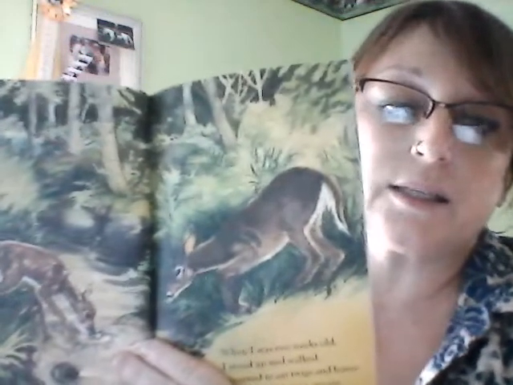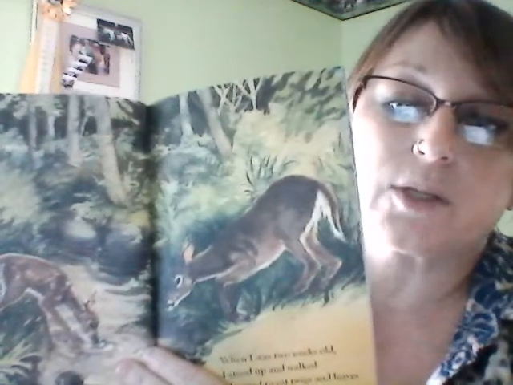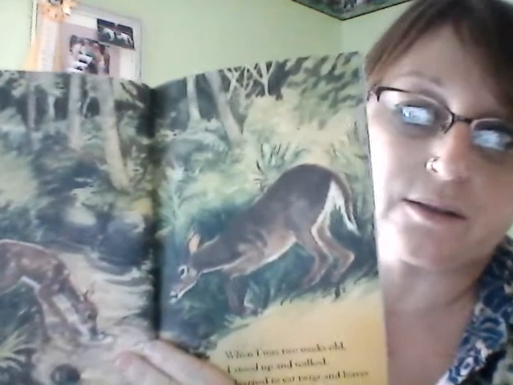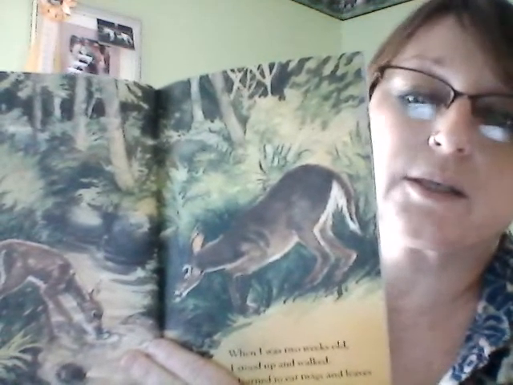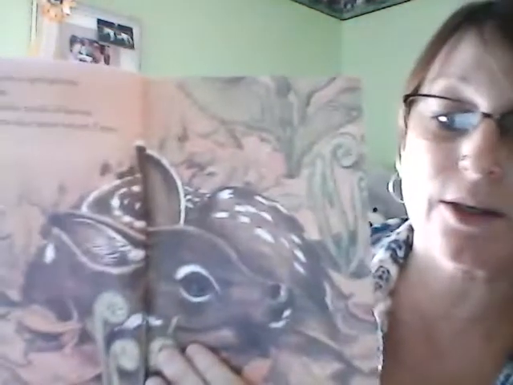So is this deer living or non-living? It's living, okay? And we're going to talk about how we know when something is living or non-living. Like, what are the characteristics of it? Okay, so let's do that now. Let's talk about how we can tell if something is living or non-living. Does it grow? Now, this story is about a deer that is a baby and that is starting to grow.